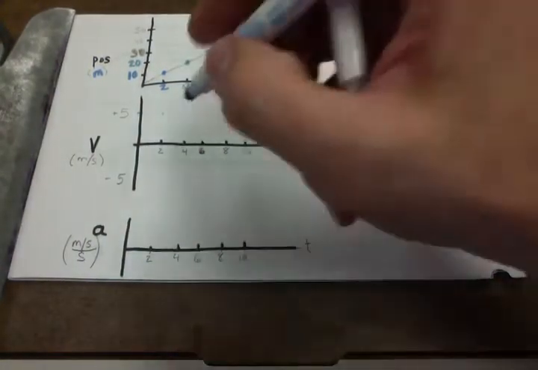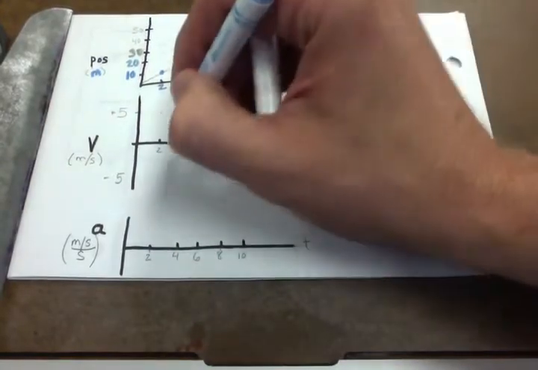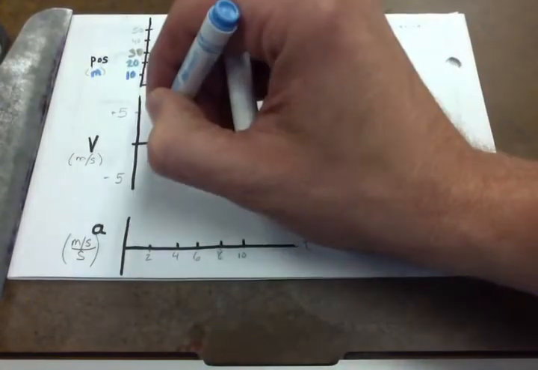So really, once again, these same times are going to be on each axis.